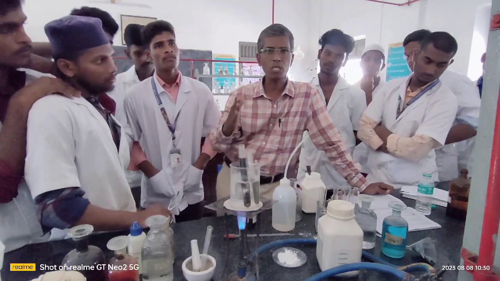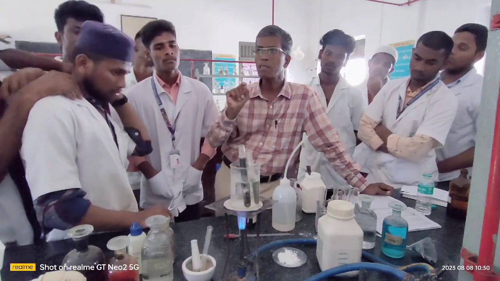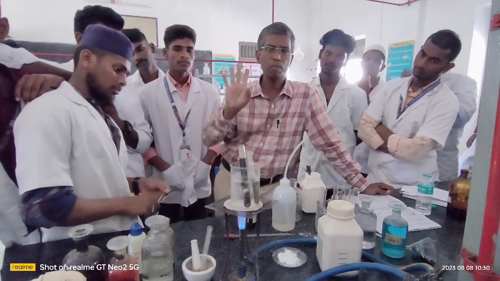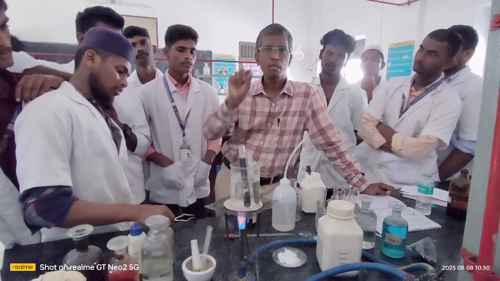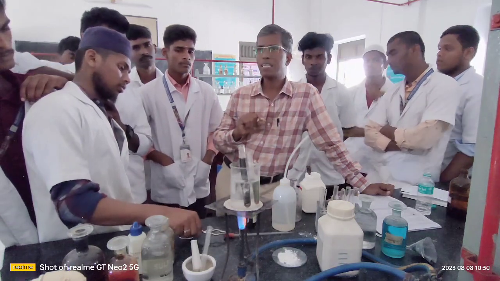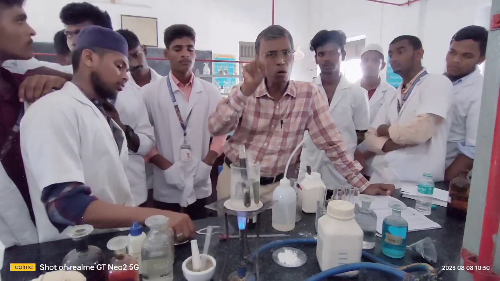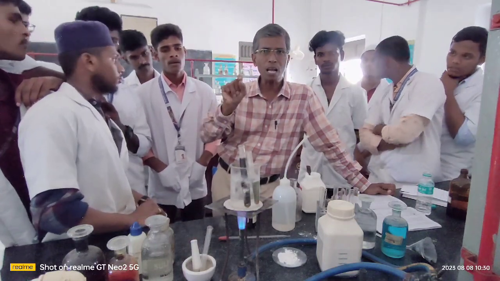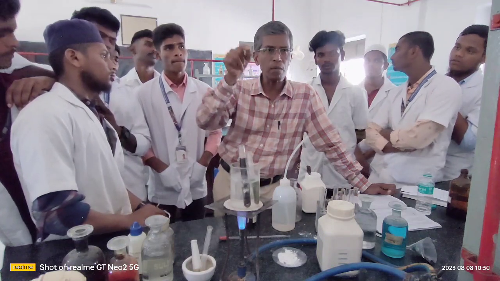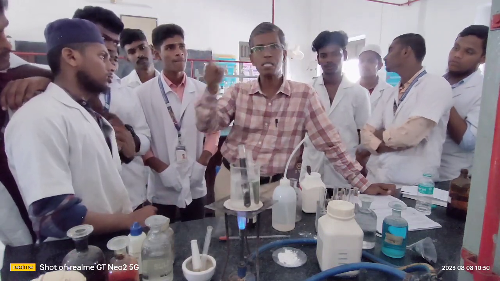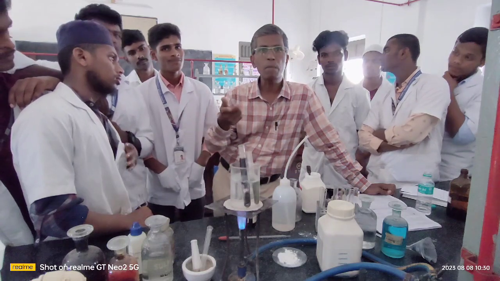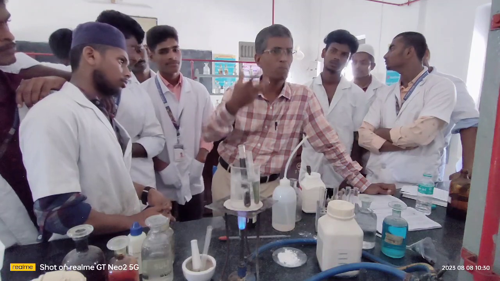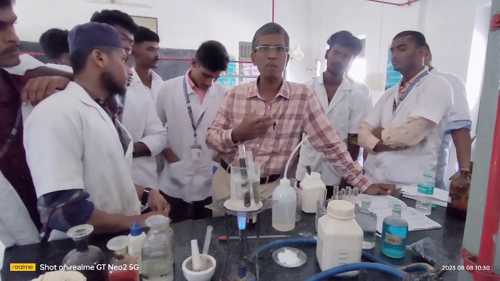Remember, while writing the answer, the positive report alone should be written, not the negative report. For example, when you do the sodium fusion extract test, you will get either blue or green, never both. Some may get blue and some others may get green. You write down whatever color you get while performing the test.